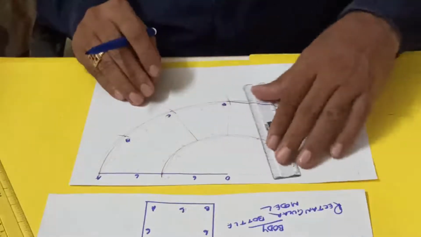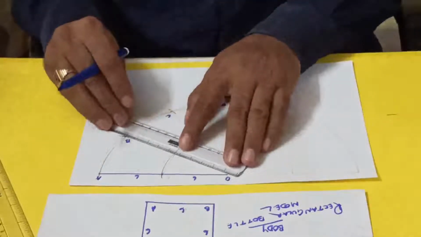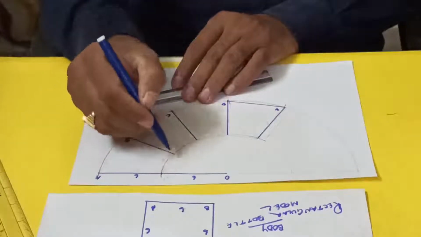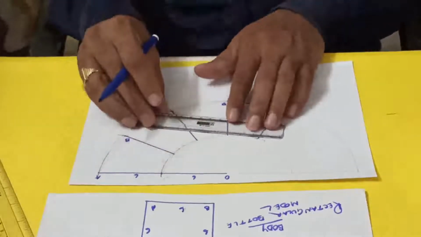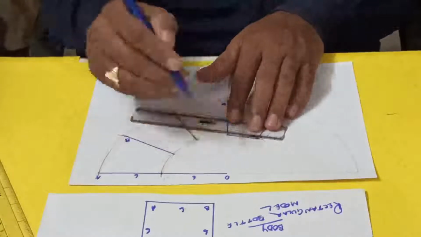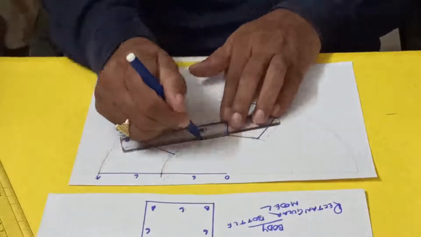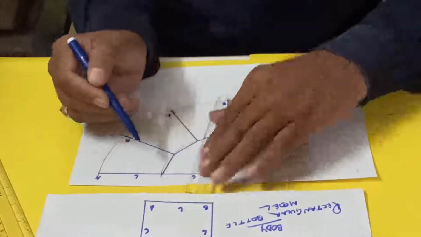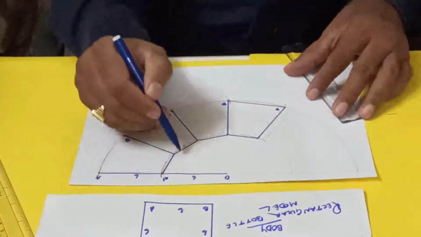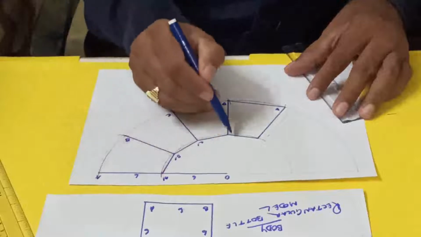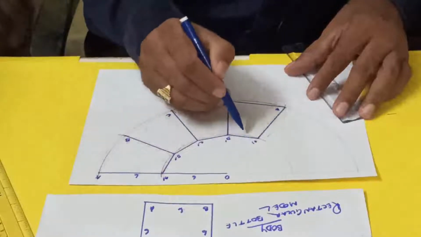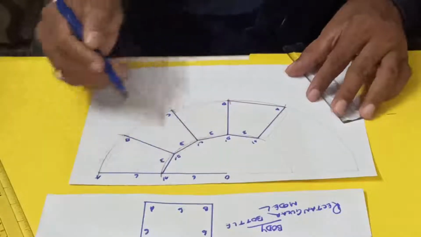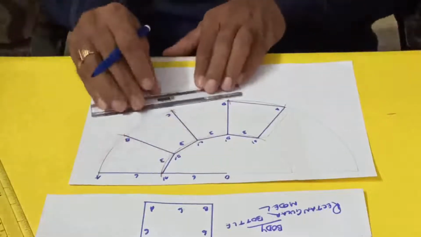Now we'll join this one. Now this section, this one. So now this one is joined. So this one A dash and now B dash, C dash, D dash, A dash. So 3, 3, 3, 3 and this one. I'll join this one.